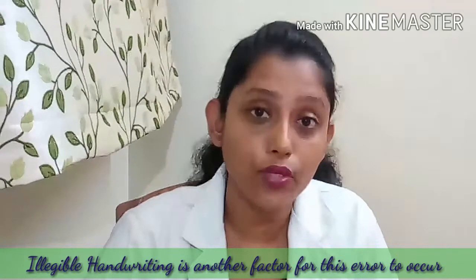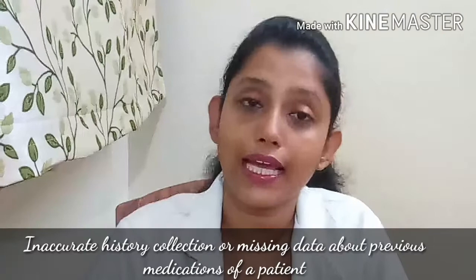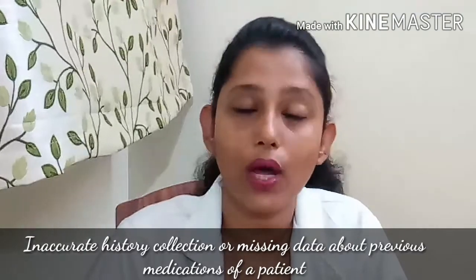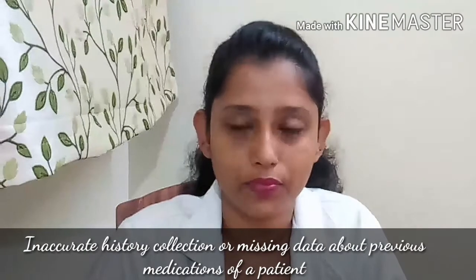That means the handwriting is not visibly understood. Inaccurate medication history collection is also another contributing factor to a prescription error. When a patient gets admitted, it is important for a physician as well as a nurse to know what is the previous medication history of that particular patient so that medication reconciliation could be considered.